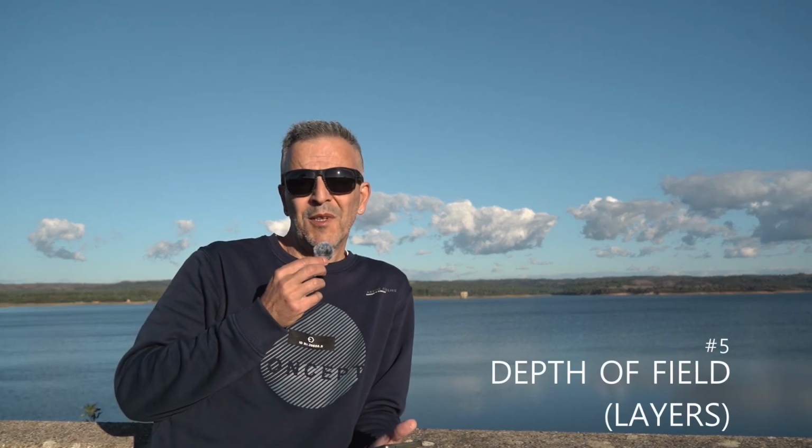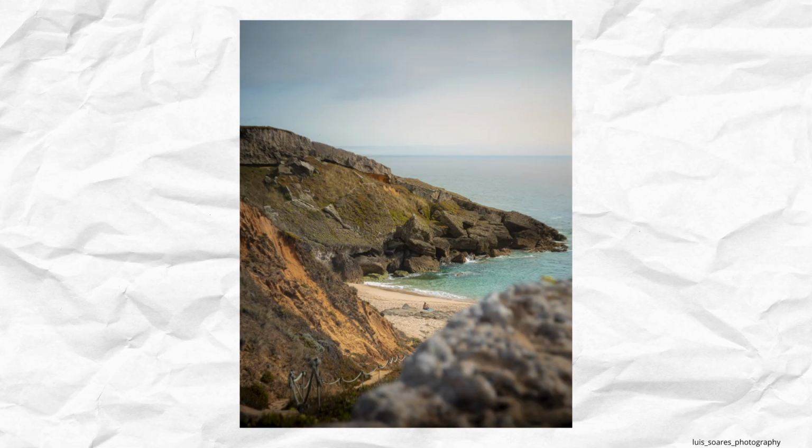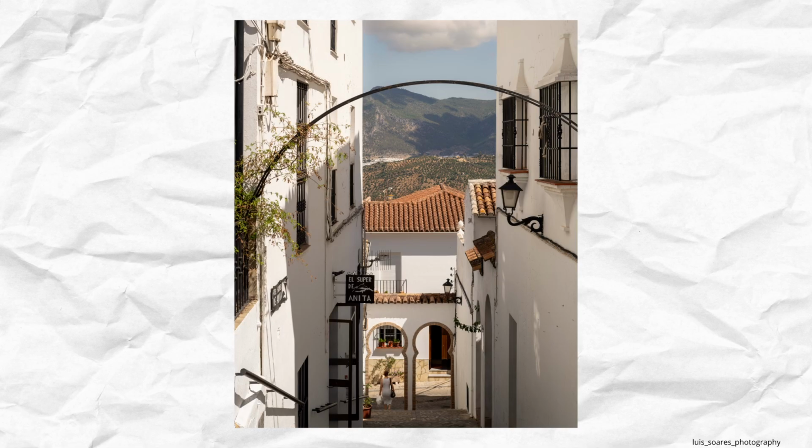Number 5, depth of field. Using layers like foreground, middle ground, and background. Include elements at different distances from your camera to create a sense of three-dimensionality. This technique adds depth and a 3D feeling to your photos.